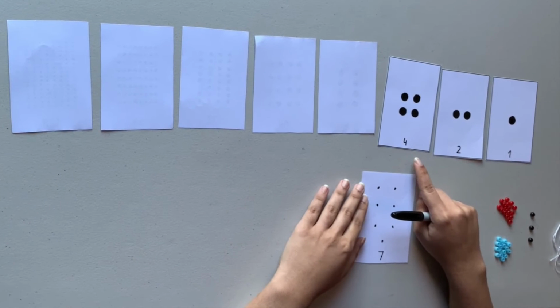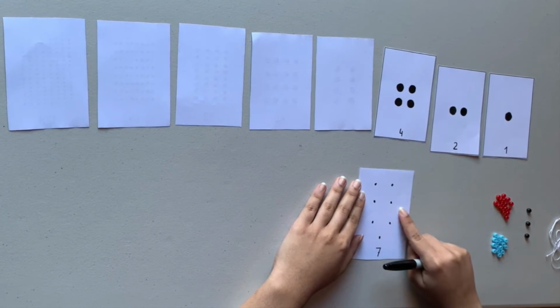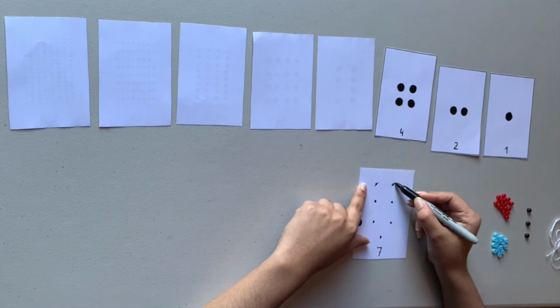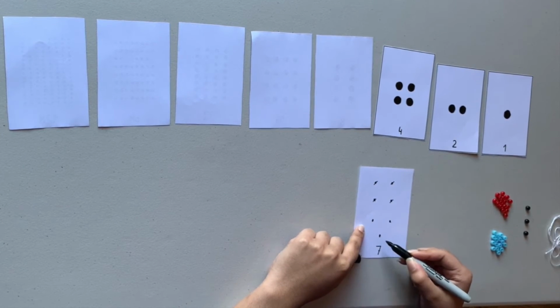Is 4 less than or equal to 7? It is. So we're going to keep this card up and cross off 4 dots from our chart. 1, 2, 3, 4. Now we just have 3 dots left over.